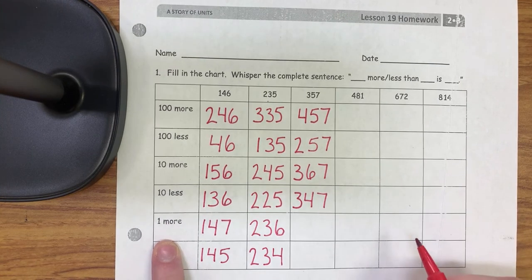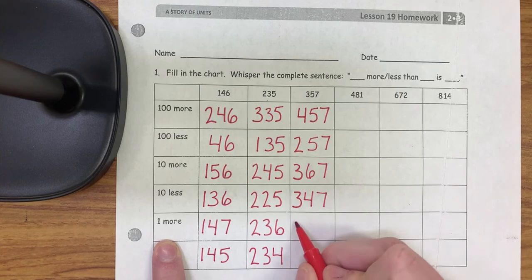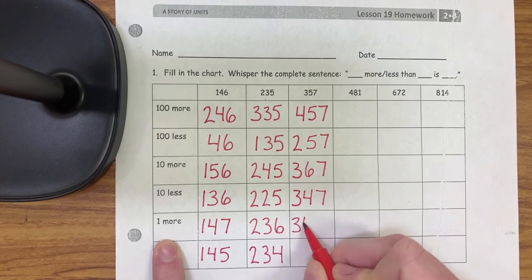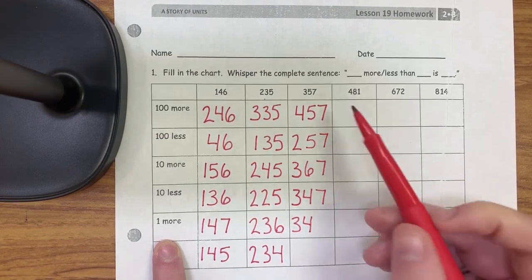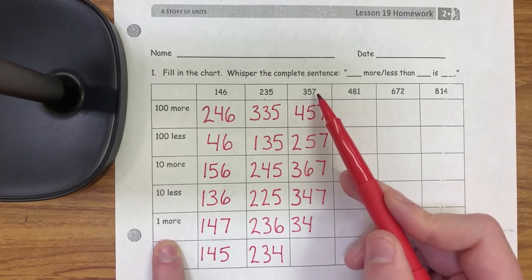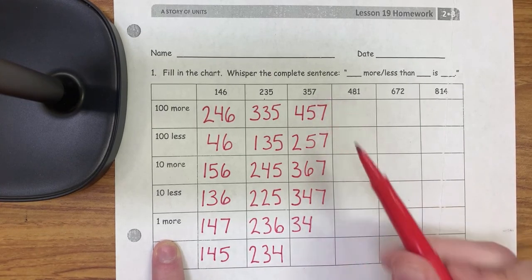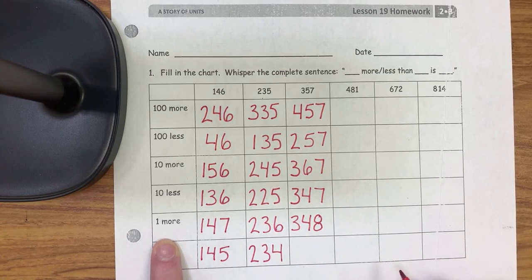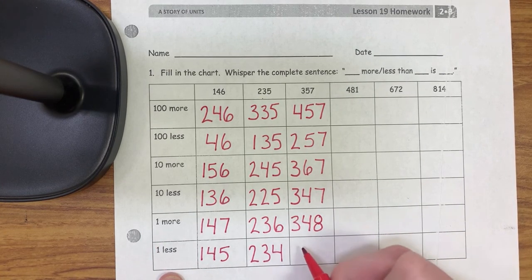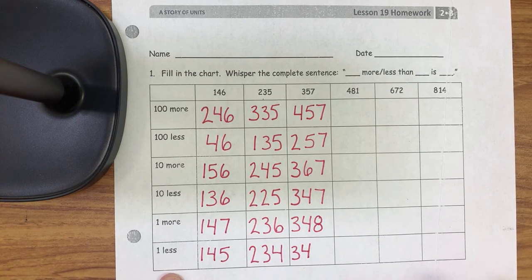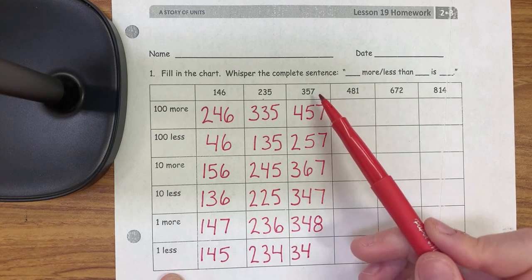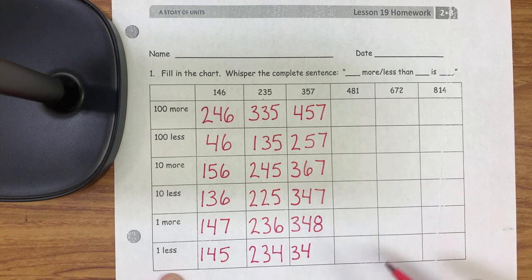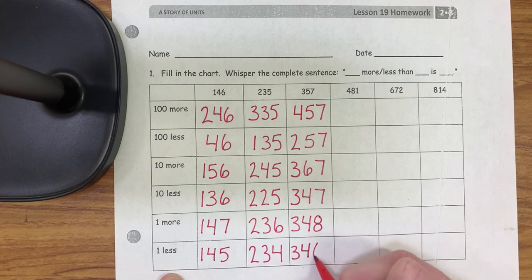Now we have 1 more. So our hundreds and our tens place stay the same, but our ones place needs to be 1 more. So 7 plus 1 gives us 8. And then 1 less. Again, 3 and 4 in our hundreds and tens place stay the same, and 1 less than 7. So 7 minus 1 gives us 6.